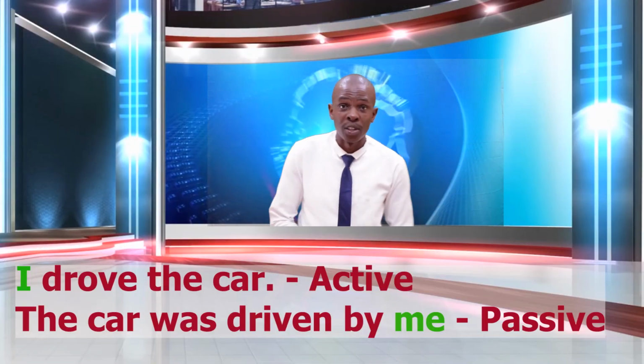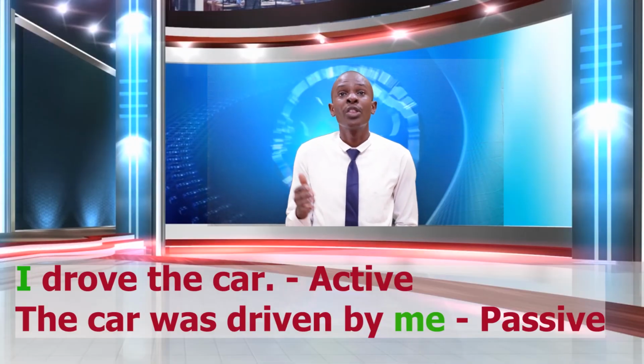Something very important to note, the following pronouns are used in active voice. When you are changing into passive voice, they also change in the following way. I changes to me. He changes to him. She changes to her. We changes to us. And they changes to them. Now, for instance, I drove the car.